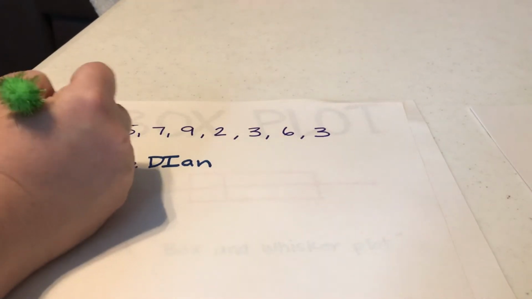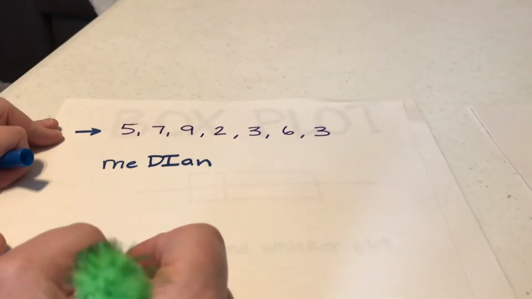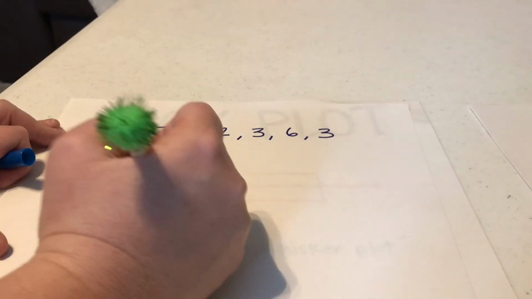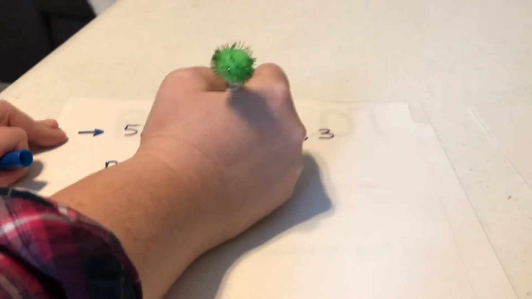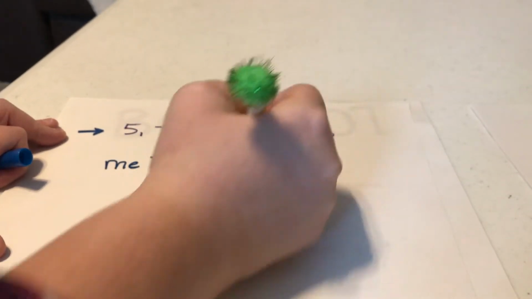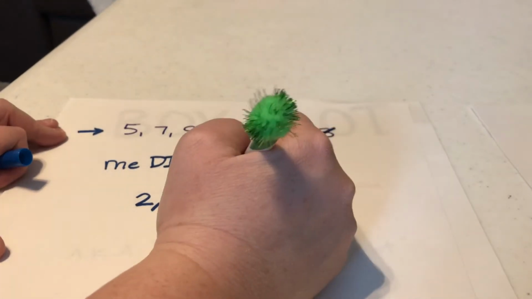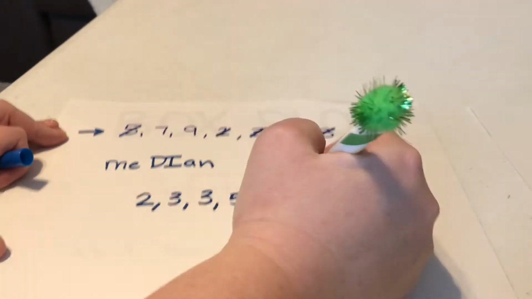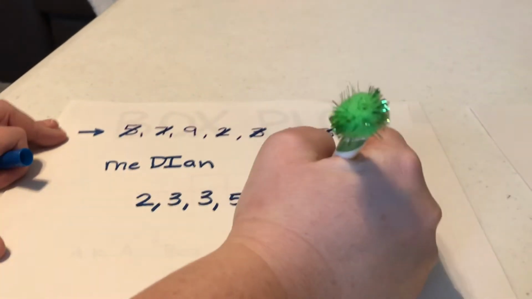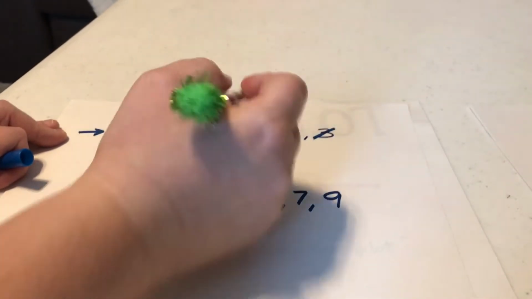So I'm going to look at all these data values, and I'm going to put them in number order from least to greatest. 2. Cross it off as you go so that you don't miss any numbers. It's really easy to do that, especially when it's a longer list. 5, 6, 7, and 9. And it's always worth it to double check.